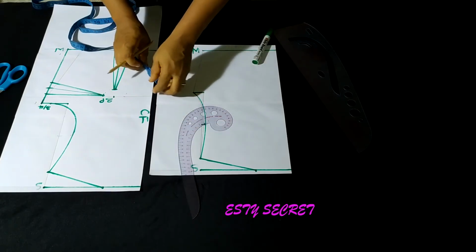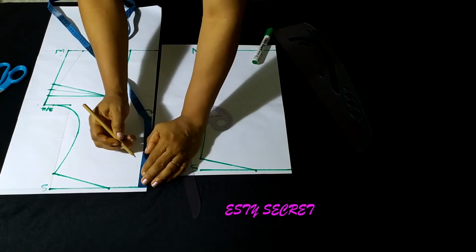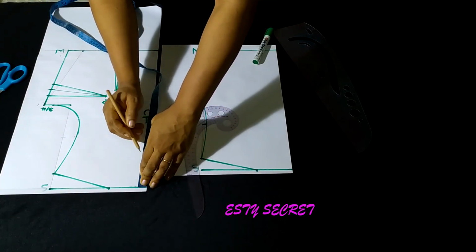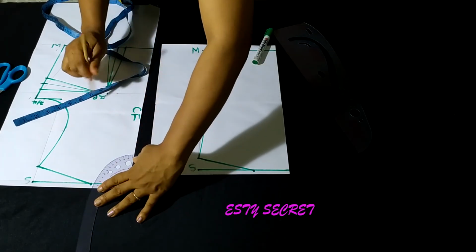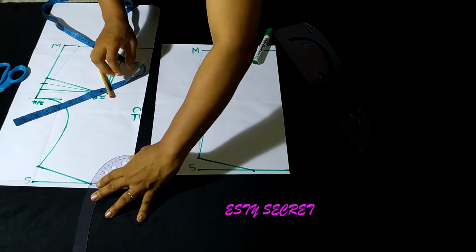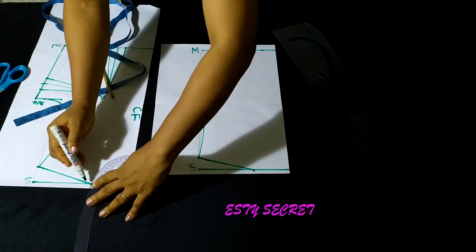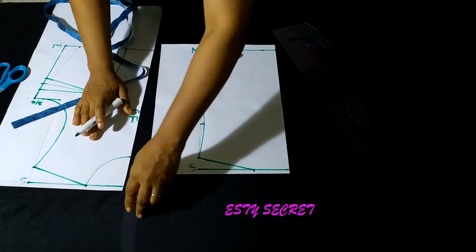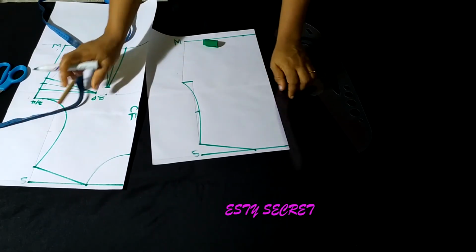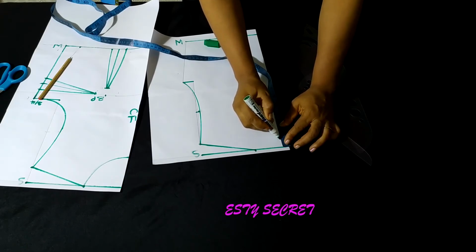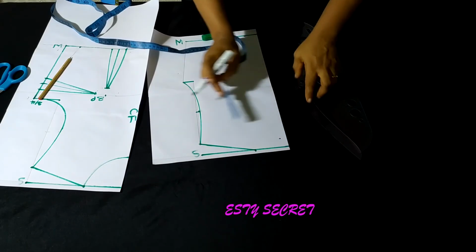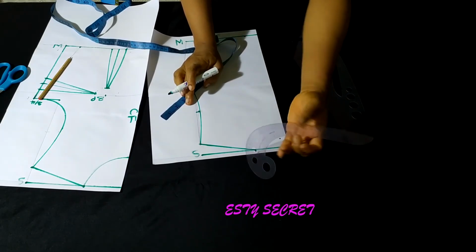You can now decide to curve out your neck. What's the neck dip you want to use? Is it 3 by 3 inches? Just curve it out at this point. Do you want 1.5 inches at the back, or you want 1 inch at the back? I'll just go with 1 inch at the back.